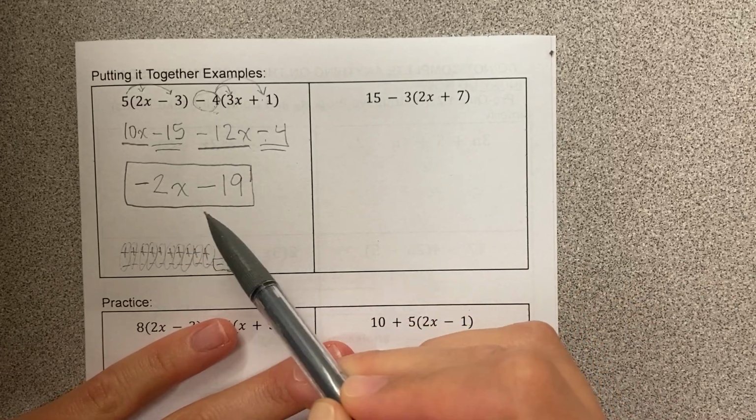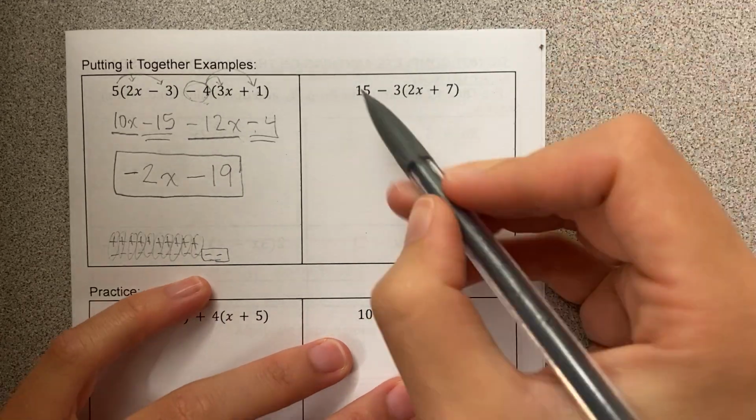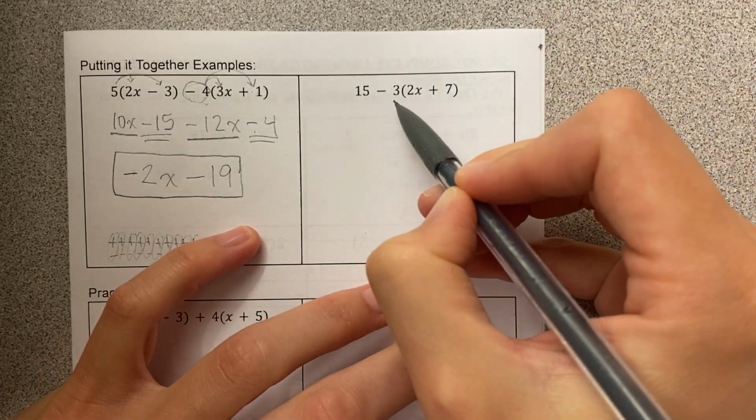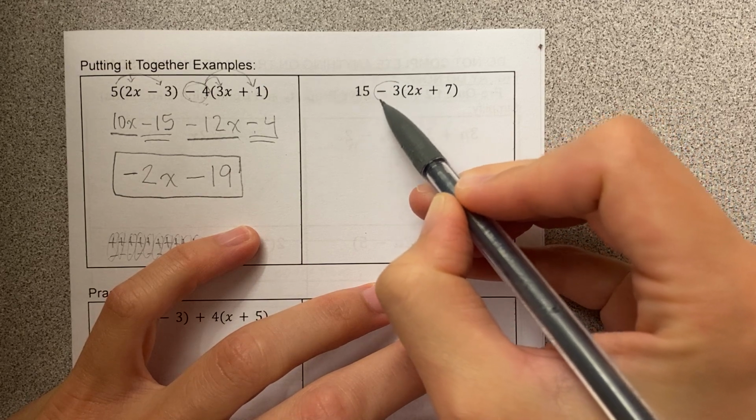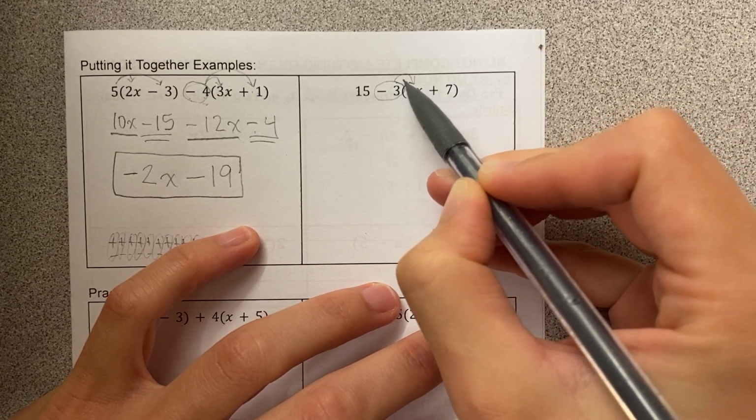Notice there's no more simplifying I can do. There's no like terms, there's no parentheses. Let's do one more example. Here, okay, careful. You're distributing negative 3.